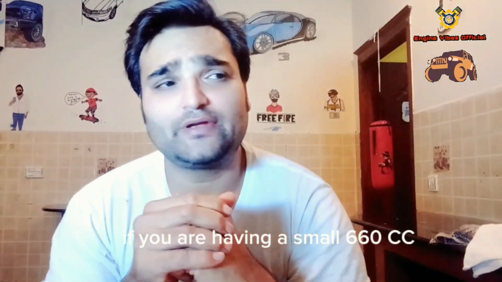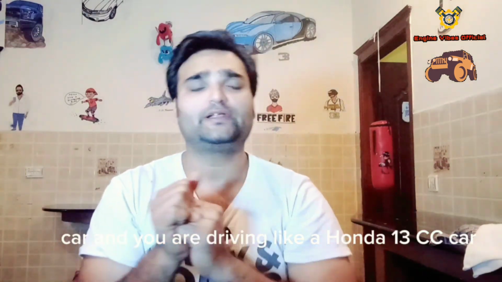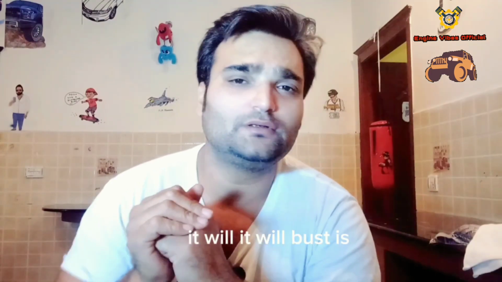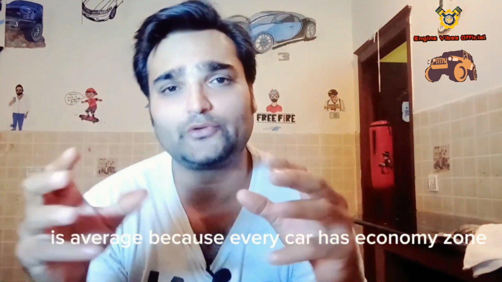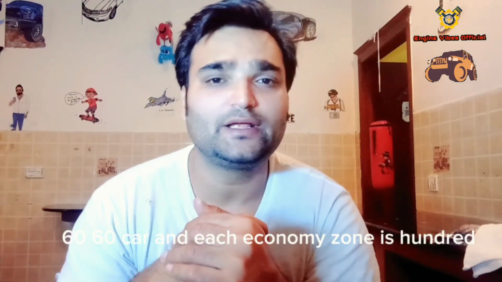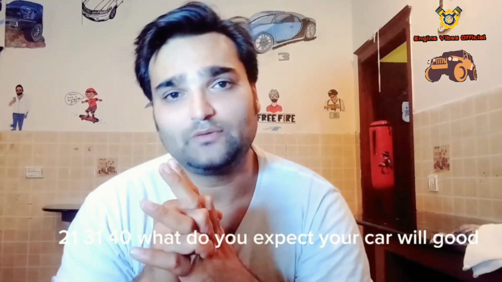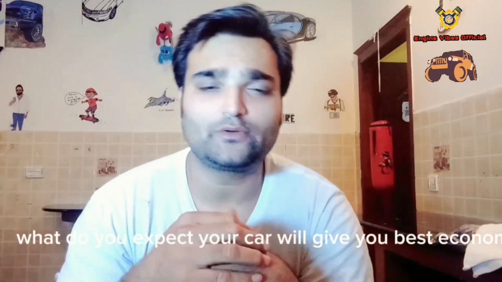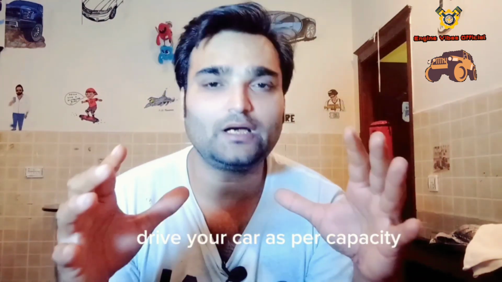Last thing is to drive as per the capacity of a car. If you are having a small 660cc car and you are driving it like a Honda 1300cc car, it will burst its average, because every car has its economy zone. You have to keep your car in the economy zone. If you are driving a 660cc car and its economy zone is 100, and you are taking it to 120, 130, 140, what do you expect, your car will give you best economy? Absolutely not. So drive your car as per capacity.